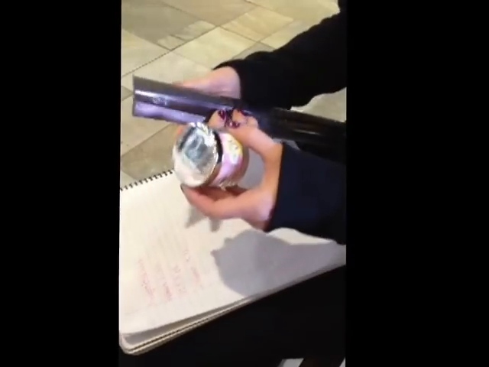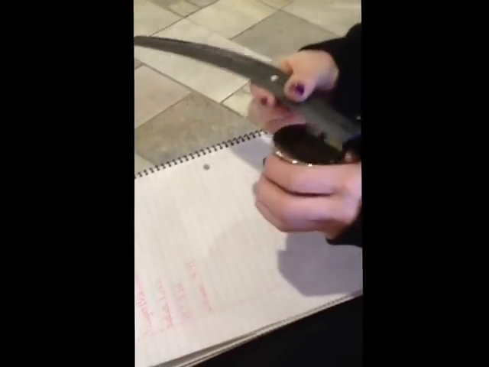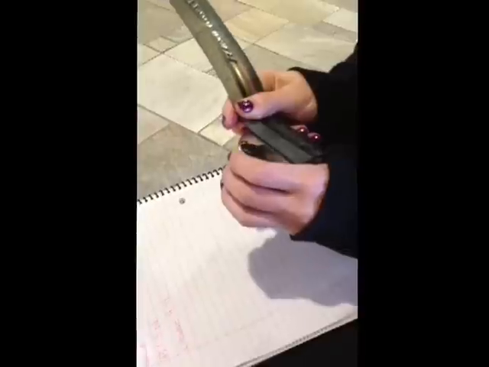Okay, so the height of the candle is 2 inches, and the diameter is 2, so then the radius is 1. So 1.5 times 1 is 1.5, times 3.14 is 4.71.